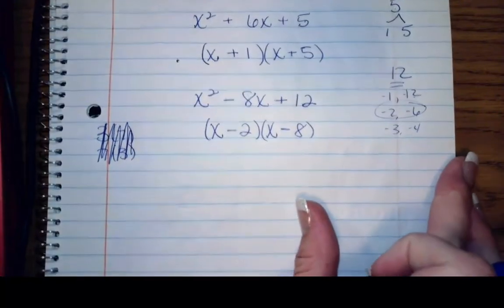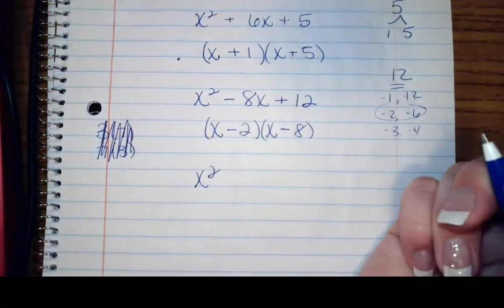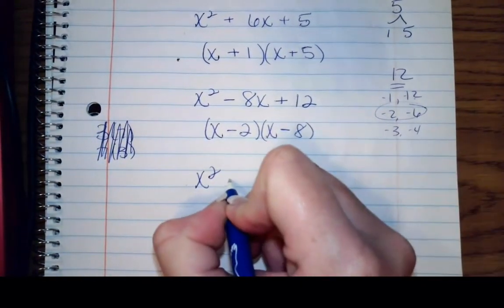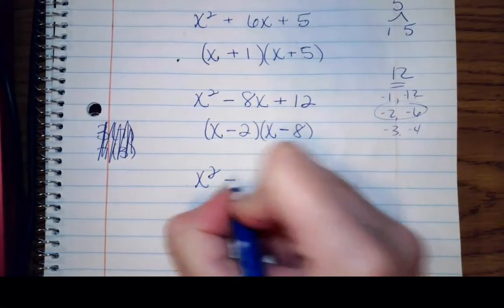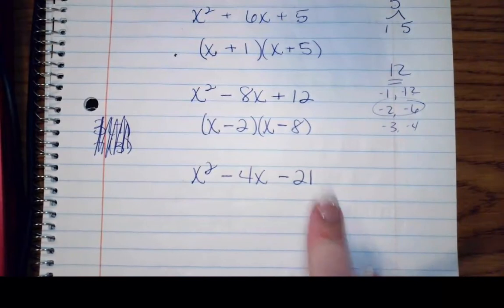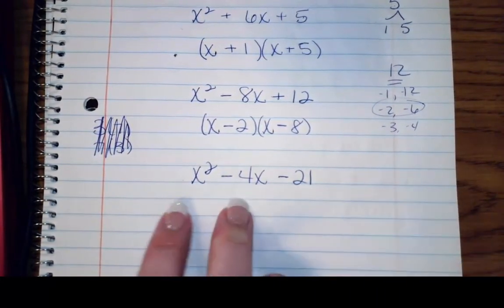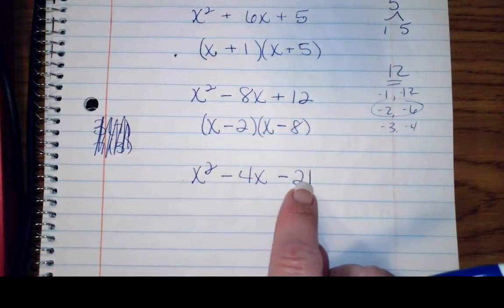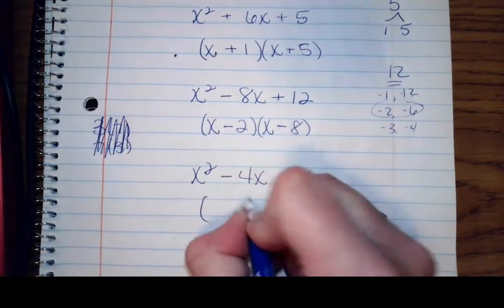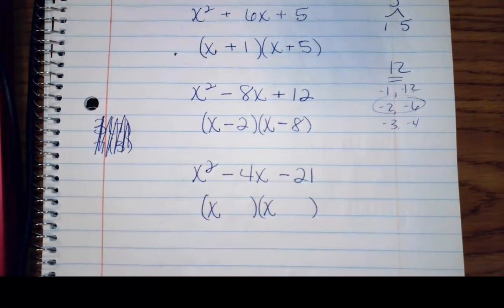Now, let's try another one where we get even more exciting. So I've got to think for just a second. Let's do a -21, and let's do a -4x. Okay, so first thing I do every time I factor, make sure it's in descending order. Second thing, is there anything common? These two have x's, this one doesn't. These two have numbers, this one doesn't, other than 1. Okay, so I know that if it's factorable, I'm going to drop that down to x and x.